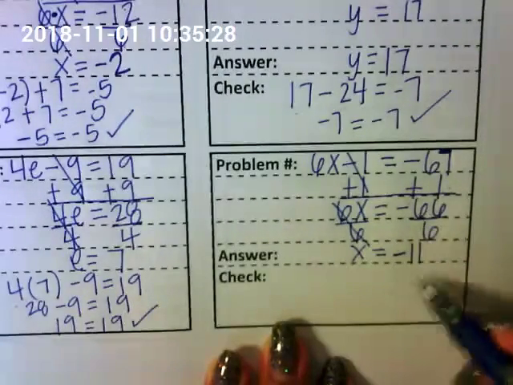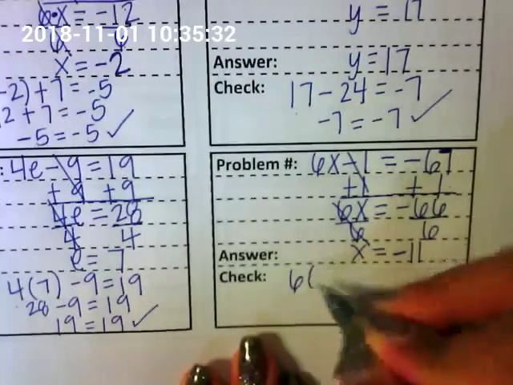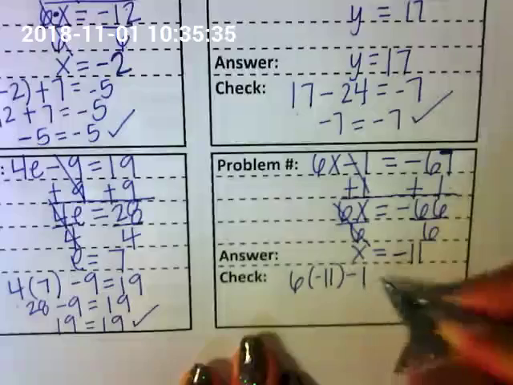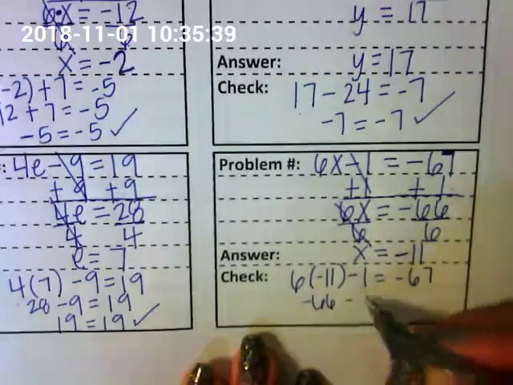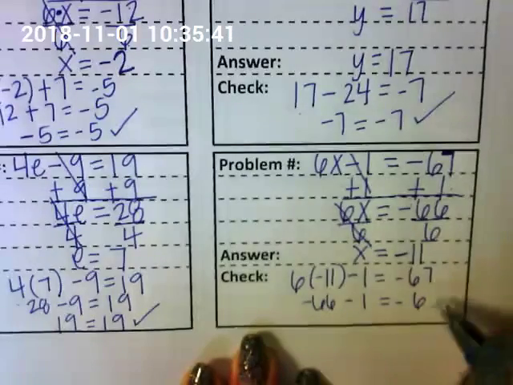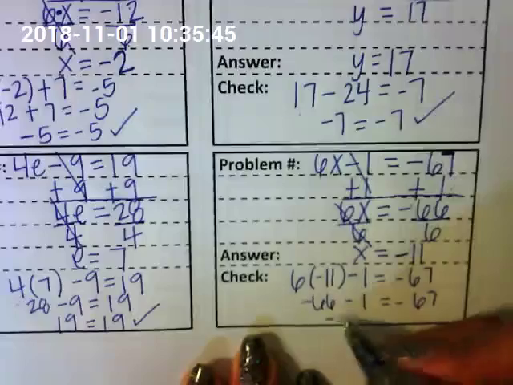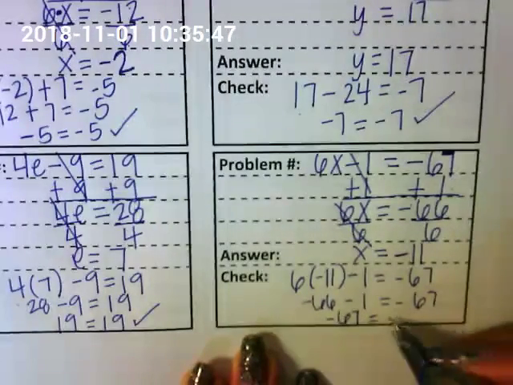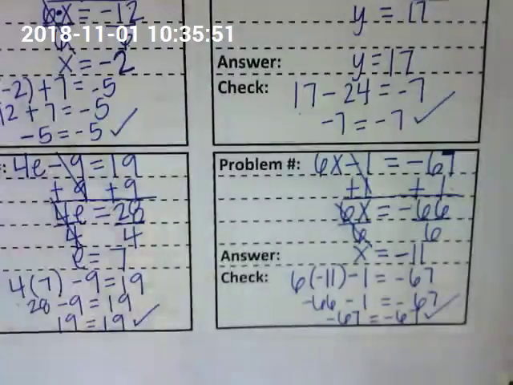Now we plug this back in to check our answer. We have -66 minus 1 is equal to -67. Negative 66 minus 1, same sign, add and keep. Negative 67 is equal to negative 67. Our answer checks out to be correct.